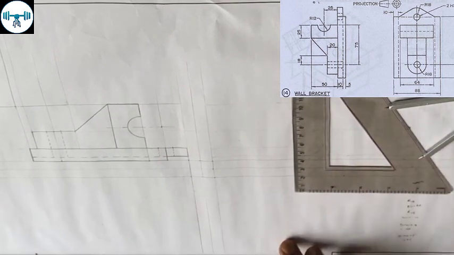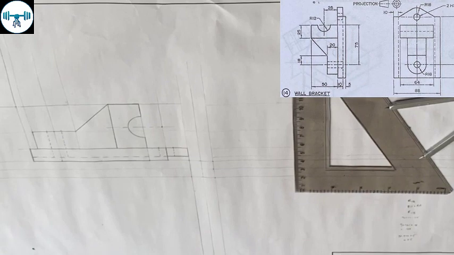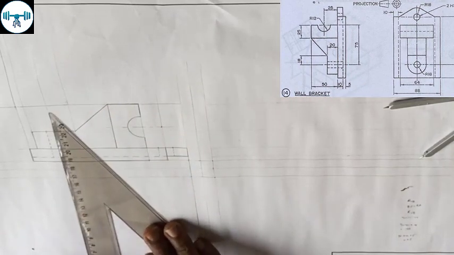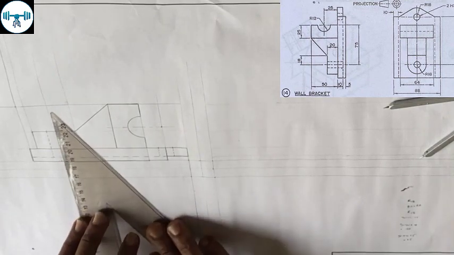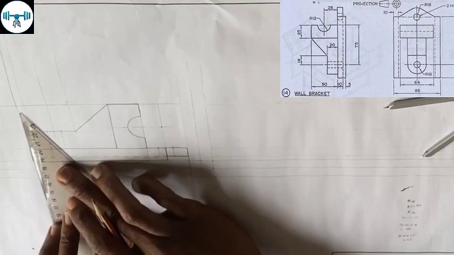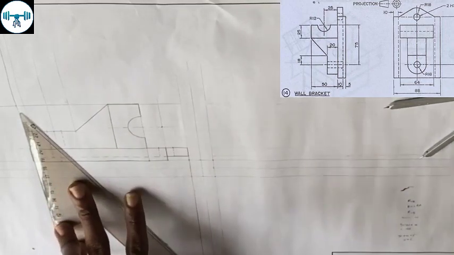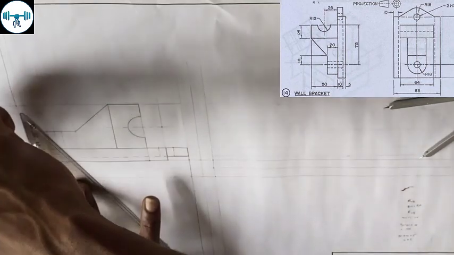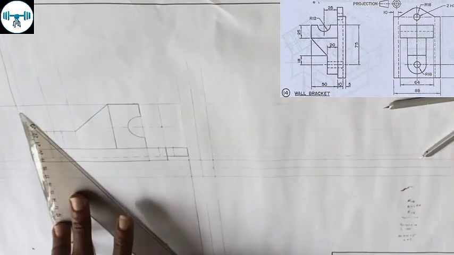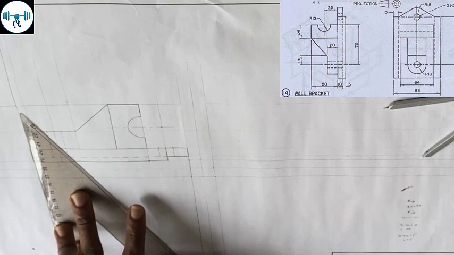Now I'm going to move to the next view, which is definitely going to be my plan. And because I'm drawing in first angle orthographic projection, my plan is going to be directly below the elevation. Of course, I also have the plan on the question. The question already has the plan drawn. So what I'm doing is I'm reproducing it just the way I did for the elevation.